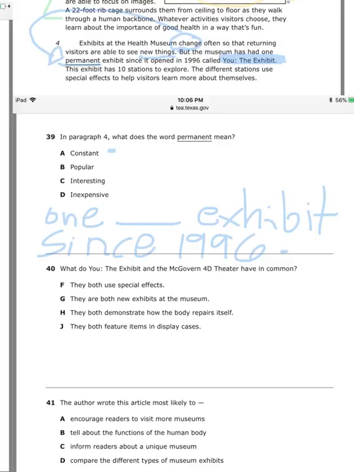I think popular is a distractor. One interesting exhibit. I bet it's interesting, but that's not what it means. One single exhibit since 1996. Interesting, no. Inexpensive, we don't know about the cost. So which one is better? Constant or popular? Constant since 1996, never changing. What is the opposite of change? Constant. One constant exhibit. That's my answer. That's a strategy that you use for those questions.